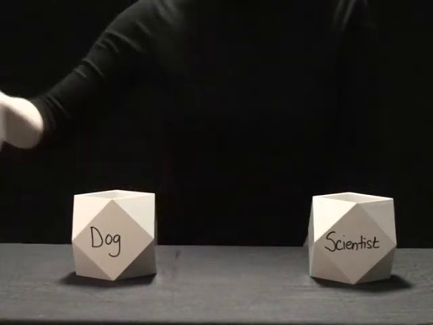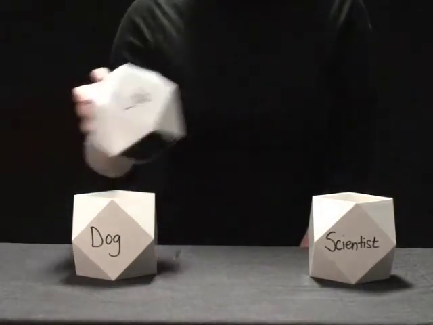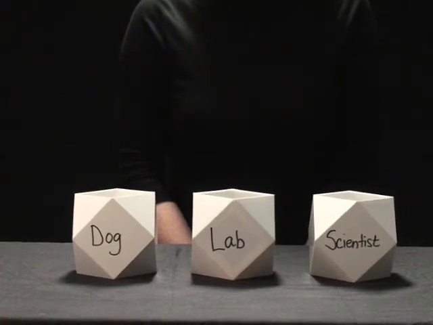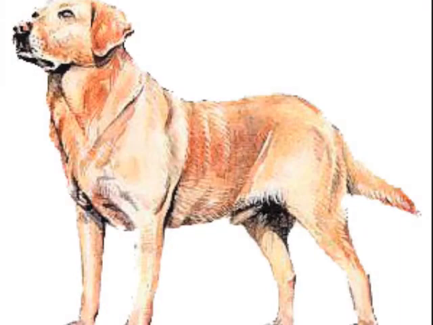You can do this same exercise with any concepts. Another example is the word lab. Remove the block labeled coat and replace it with the block labeled lab. Ask your child again to define lab, and discuss how he or she might have assigned meaning to the word. Was it a Labrador retriever or a laboratory?